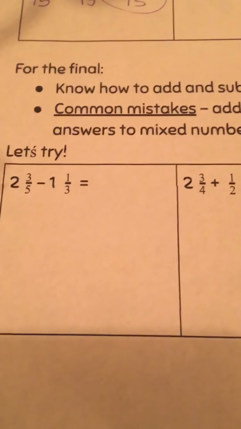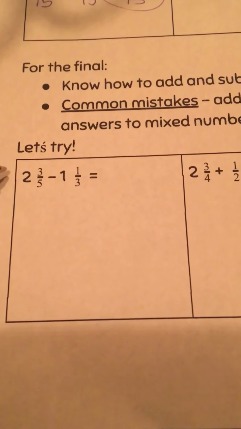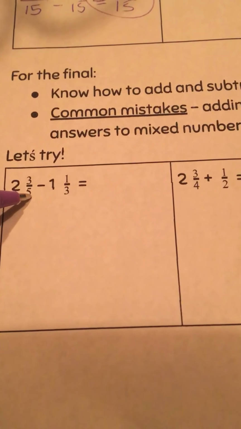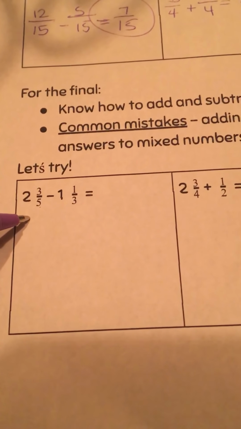So just as a reminder, whenever I have mixed numbers, the first thing I have to do is make those into improper fractions. So just a reminder that I take 2 times 5, which is 10, plus 3, and that's going to be 13 fifths. So I'll write 13 fifths.